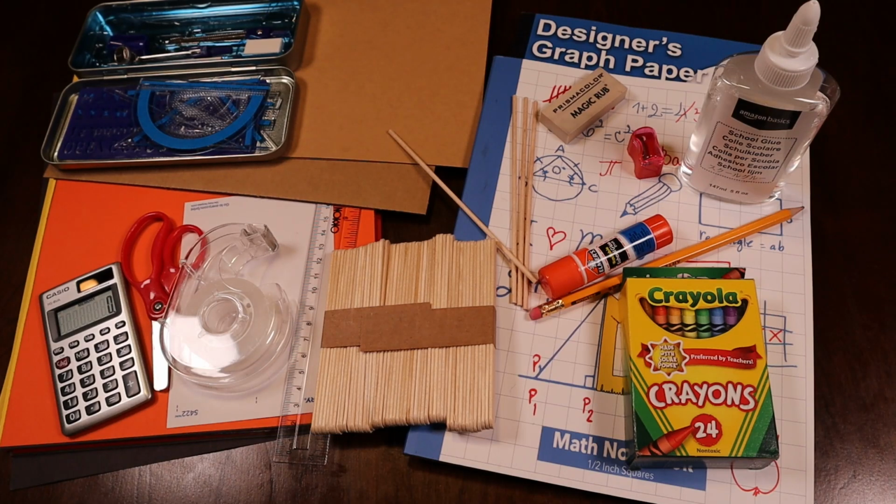Welcome to the 3D house construction activity. In this activity, you'll construct a 3D house model using cardboard, geometry, and real-world math. You'll measure rooms, calculate volume, surface area, find angles using the Pythagorean theorem, and even estimate some cost. So let's turn those blueprints into buildings.